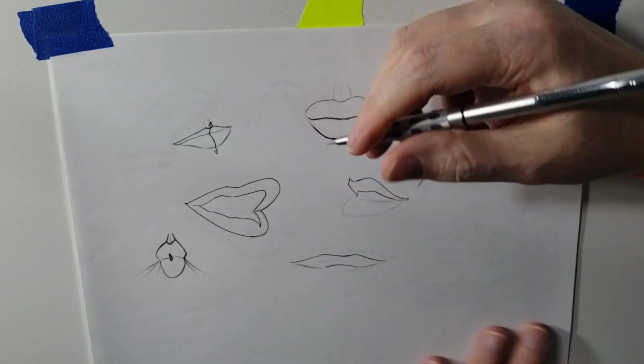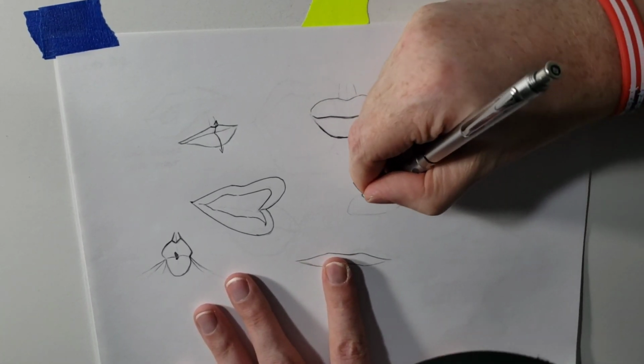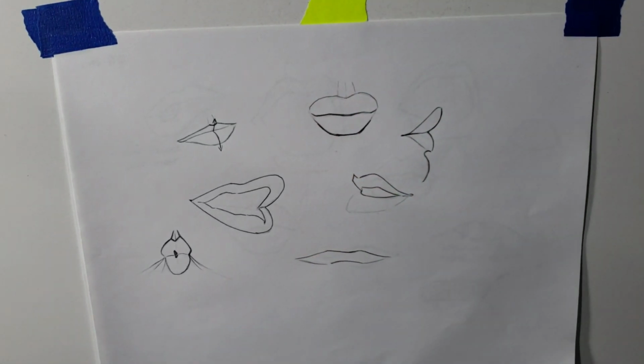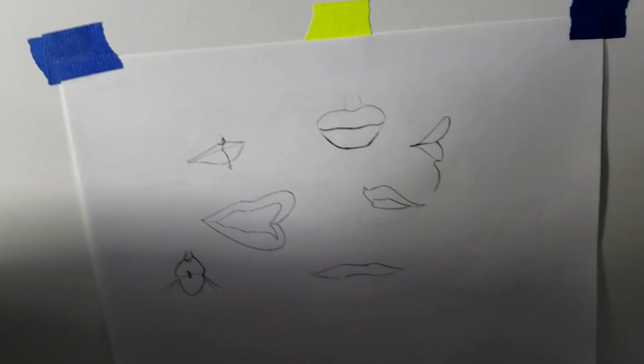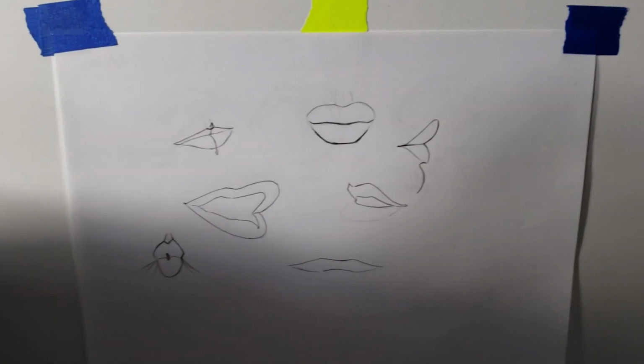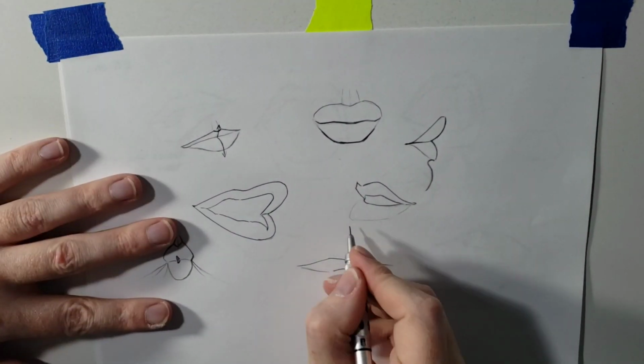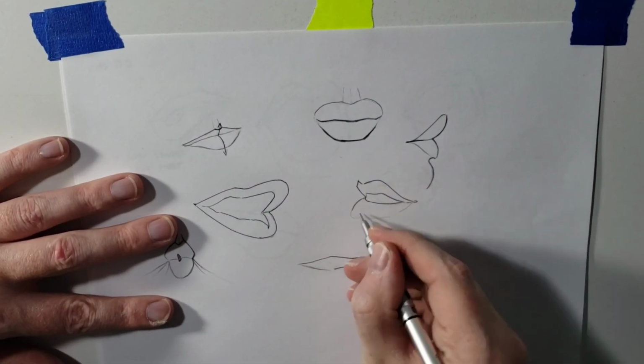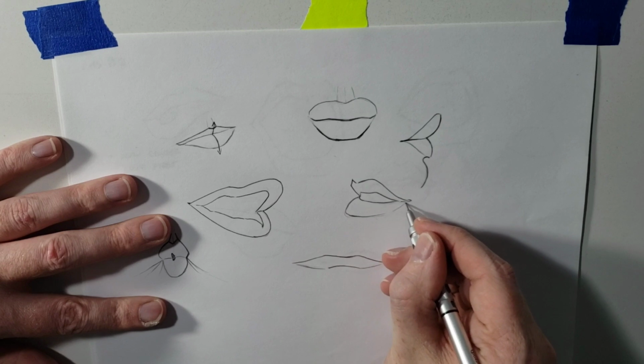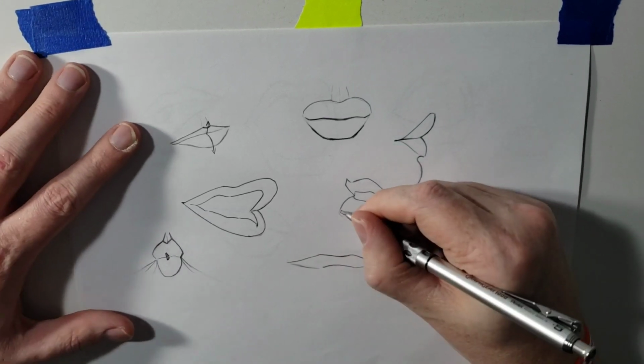So here's a female's lips in a 3/4 view. I like the look of it where the lips are a little bit open, where they're not completely closed. And something happened with my camera there, so I had to move it.